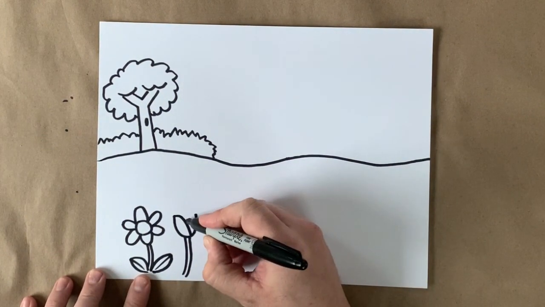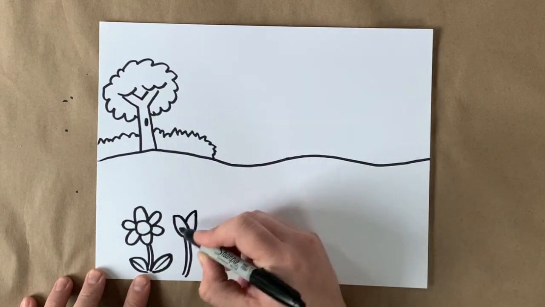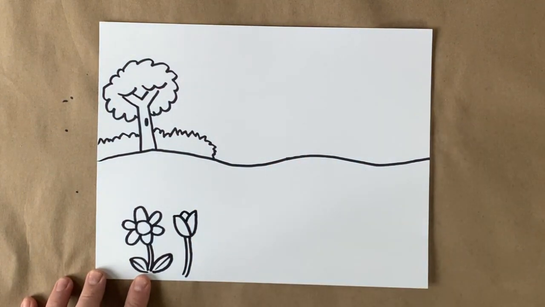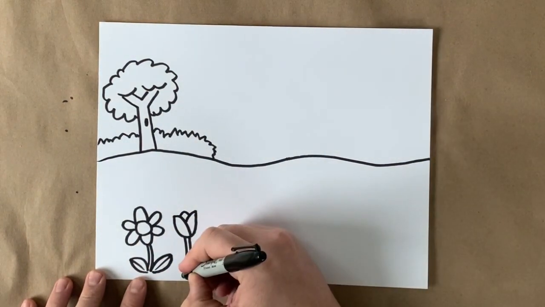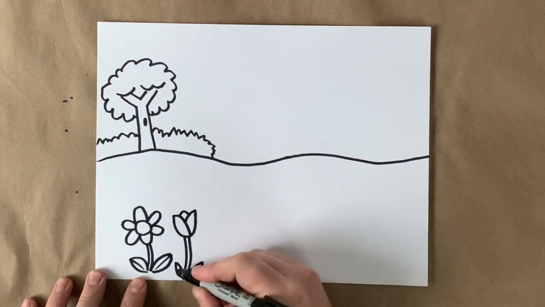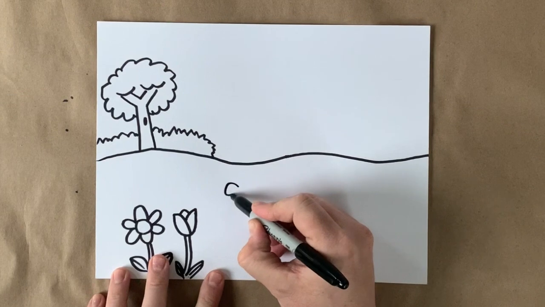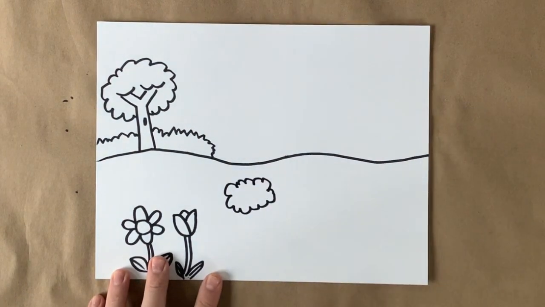But then I come up here near the top in the center and curve it to look like there's two leaves. And then in the center of that, a little upside down V shape. And that's the basic shape of a tulip. And so then we can add some more leaves if we wanted. Down here, we got a couple flowers. And if we wanted to add some bushes, we can do that just with that simple cloud shape.